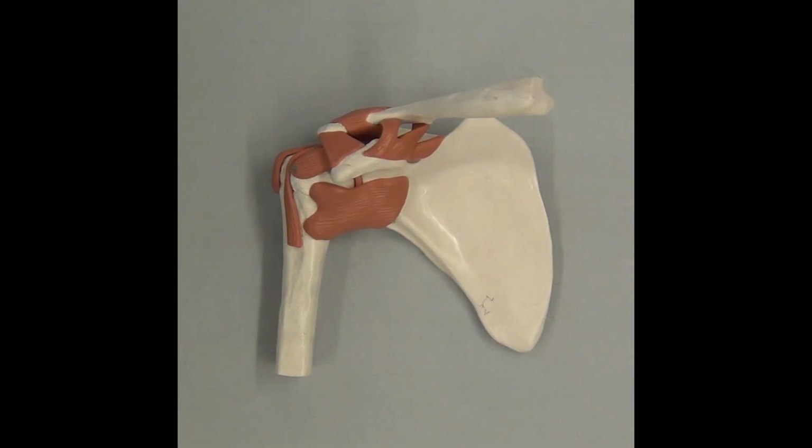This is a model of the shoulder, otherwise known as the glenohumeral joint. Again, the ligaments in the glenohumeral joint are named for their attachment points. So if you know the names of the bones or the names of the projections of the bones, you should be able to identify the ligaments.